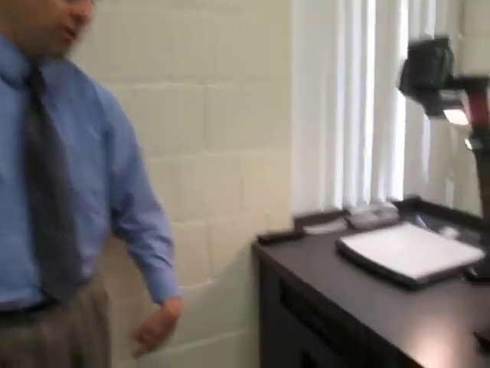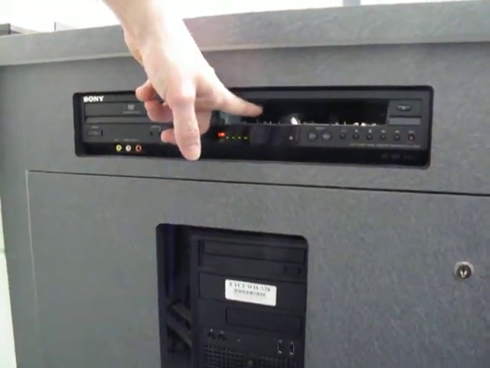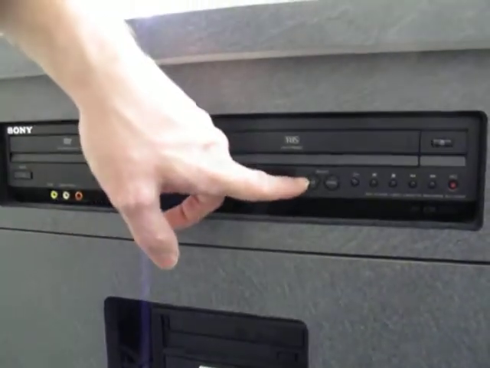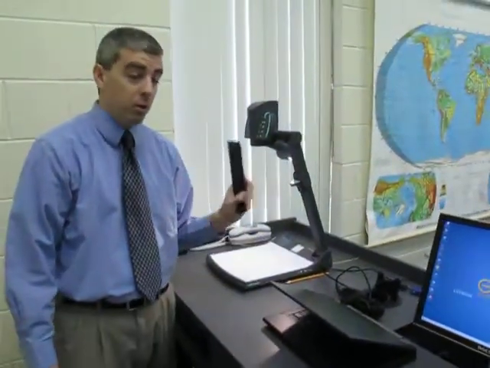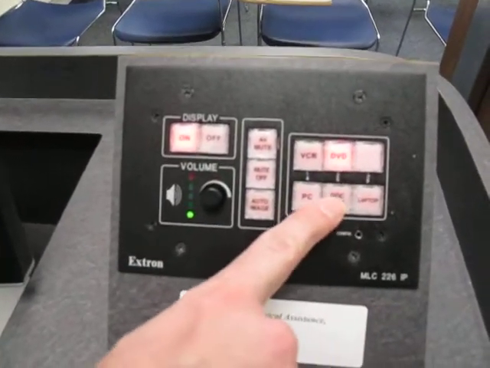There's a DVD VCR here in the room. It's located on the left side of the teacher station. If you have a VHS tape, put it in on the right-hand side and click the video button. A DVD will go in on the left-hand side and click the DVD button. Then we can use the front panel controls or the remote control to control the device. We come up to the controller and hit VCR if it's a VHS tape, or DVD if we have a DVD playing.